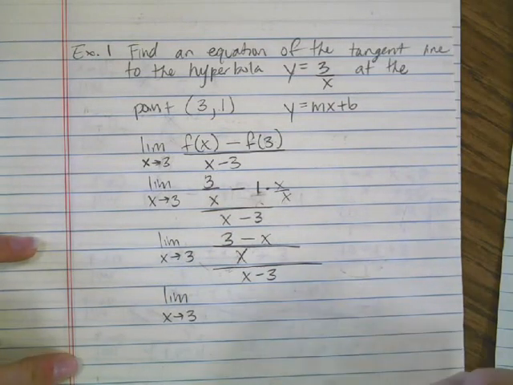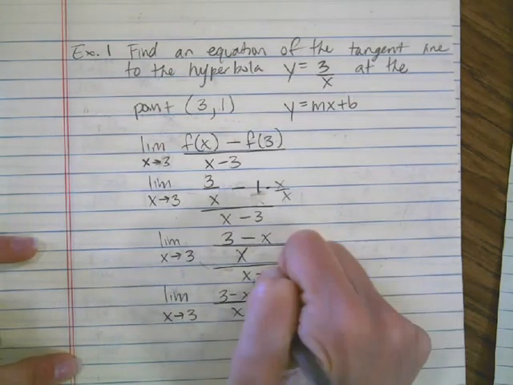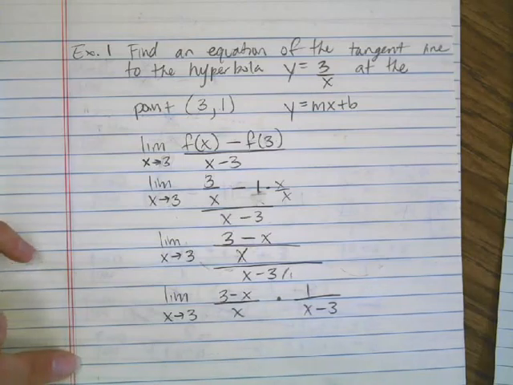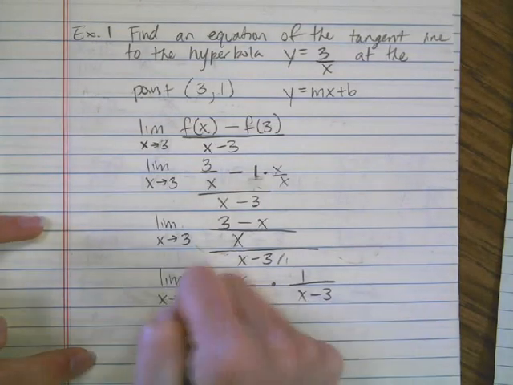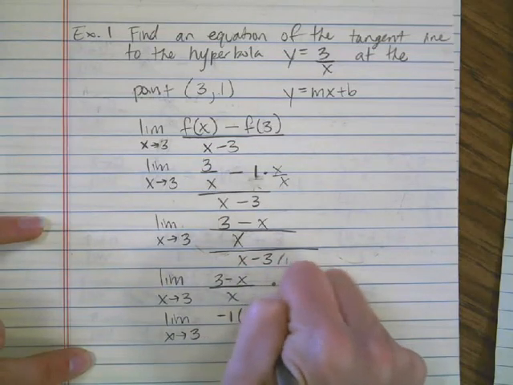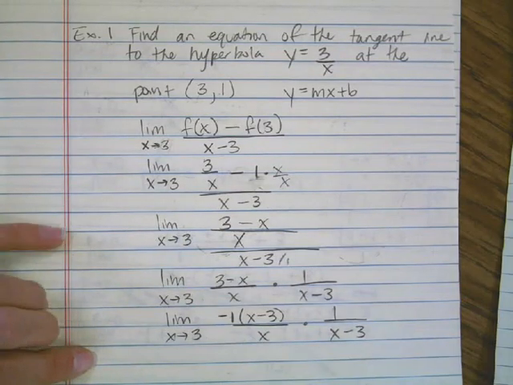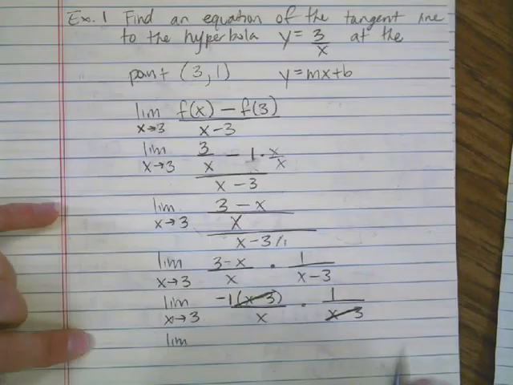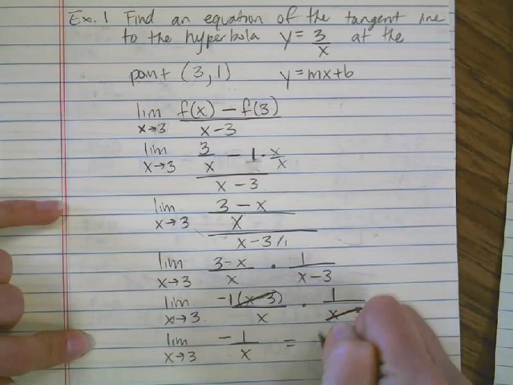And now we're going to say 3 minus x over x times, this thing is the same thing as over 1, so it would be 1 over x minus 3. We're multiplying by the reciprocal of the bottom. This is a little bit of a trick because 3 minus x is the same as if you were to say negative 1 times x minus 3. So you're to the point where the x minus 3's cancel, so you cancel the x minus 3's. And then you get negative 1 over x, and you can plug your number in. So negative 1 over 3.